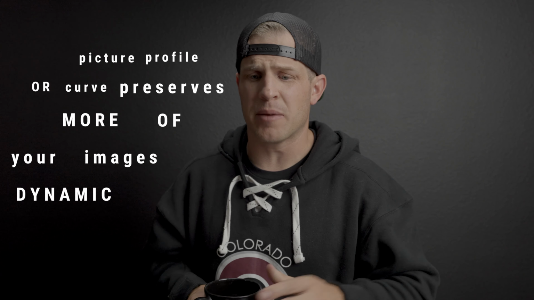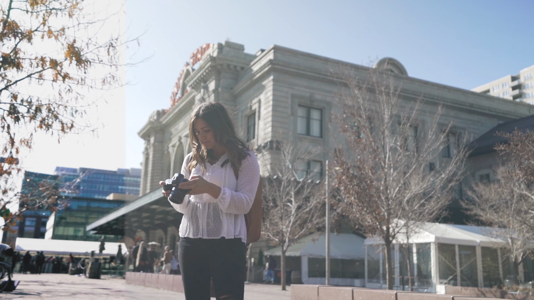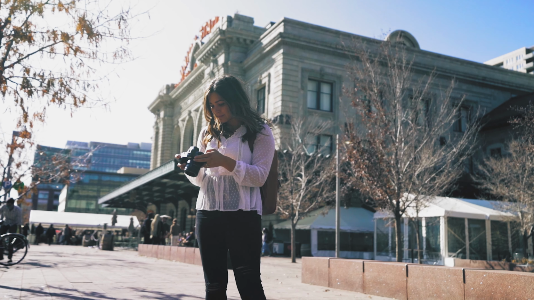Follow along. Recording using a log picture profile or curve preserves more of your image's dynamic range and tonality by redistributing the digital exposure value representations over the entire value set using a preset logarithmic function. What is that? Like, no one understands that. When I read that, I was like, what is log?